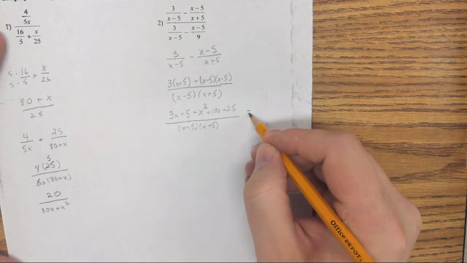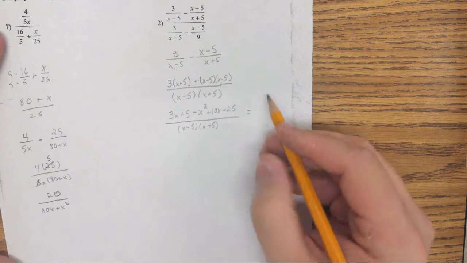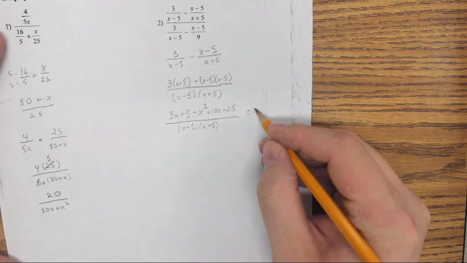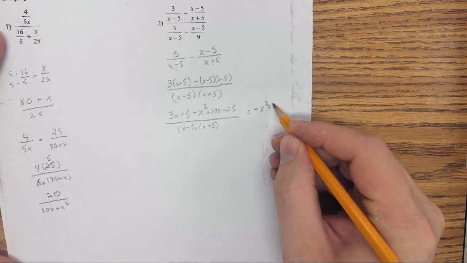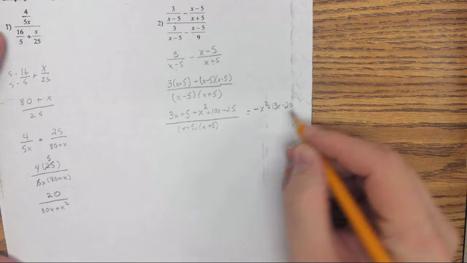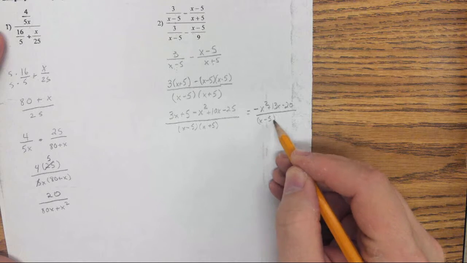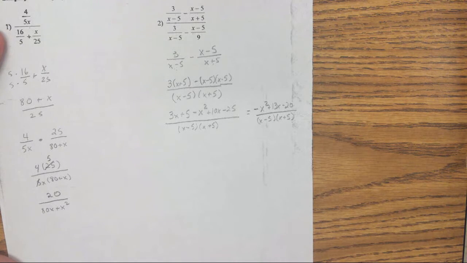Combine like terms. This is going to end up being 3x plus 10x, and 15 minus 25, minus x squared. It's minus x squared plus 13x minus 20 all over x minus 5, x plus 5. And that's just the top.